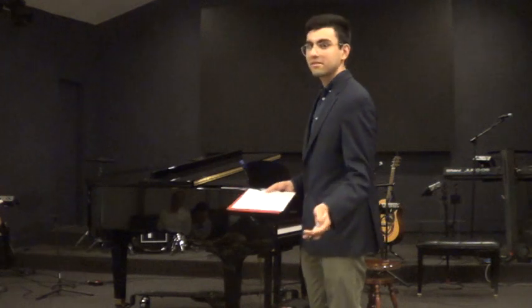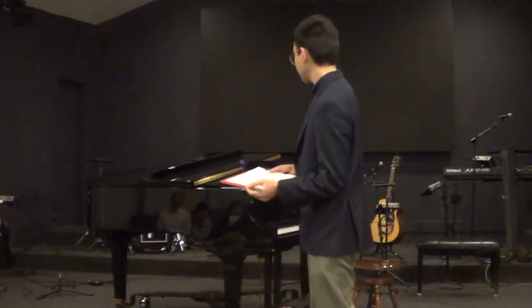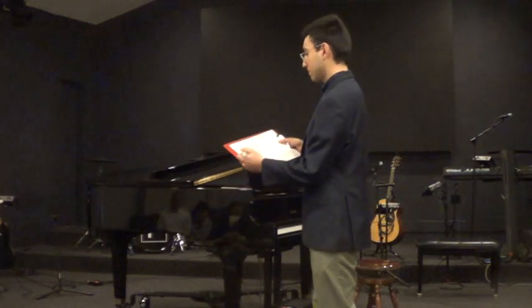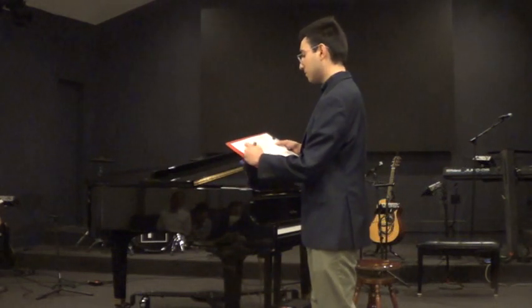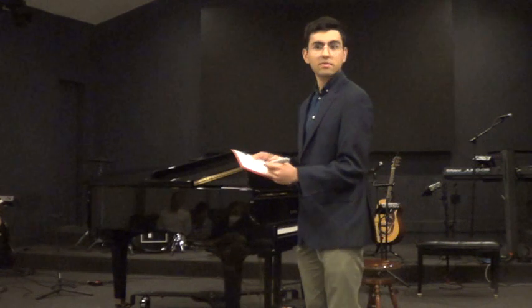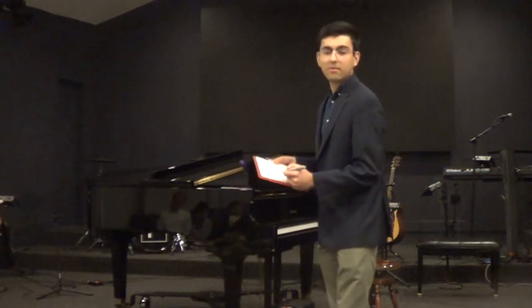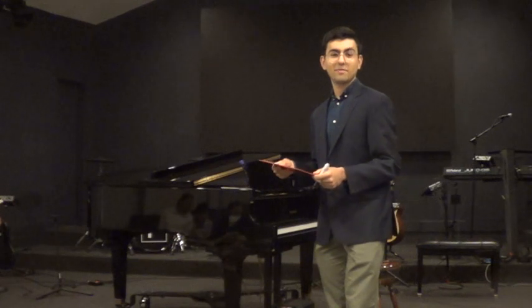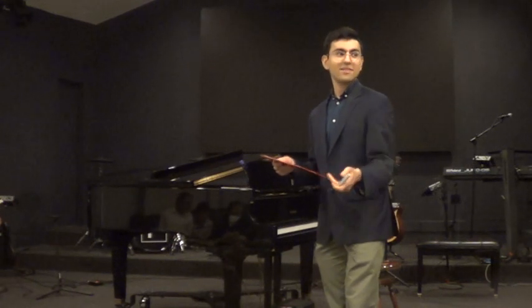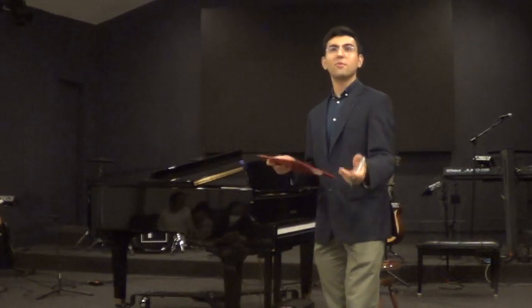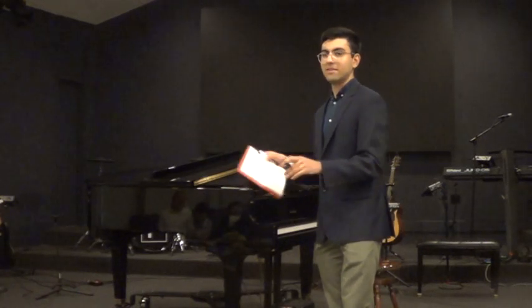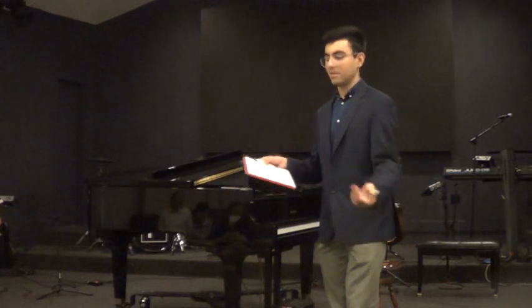Here are some other cool things you can do with that knowledge. You can find the notes in any chord. Do any of you know what two types of chords there are? Those are specific chords, but the two types of chords are major and minor. And two types of scales are also major and minor.